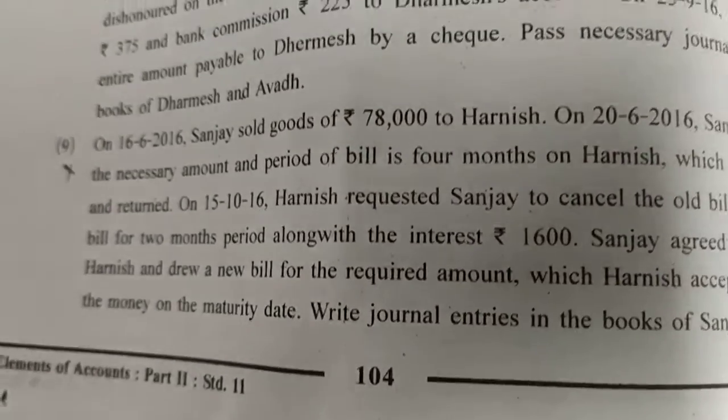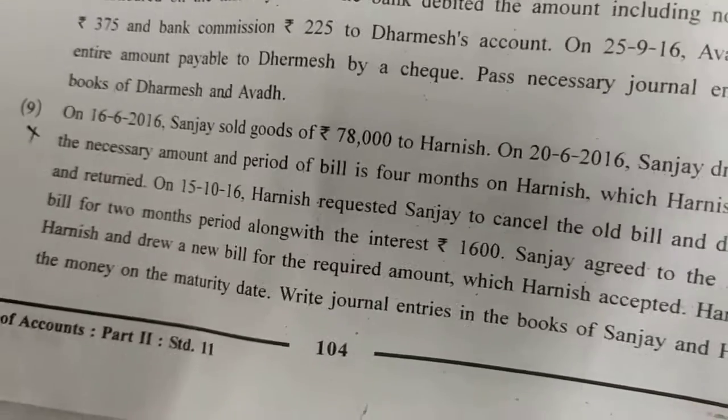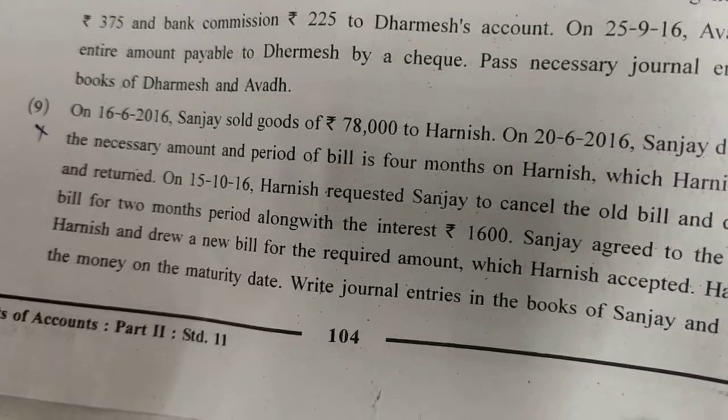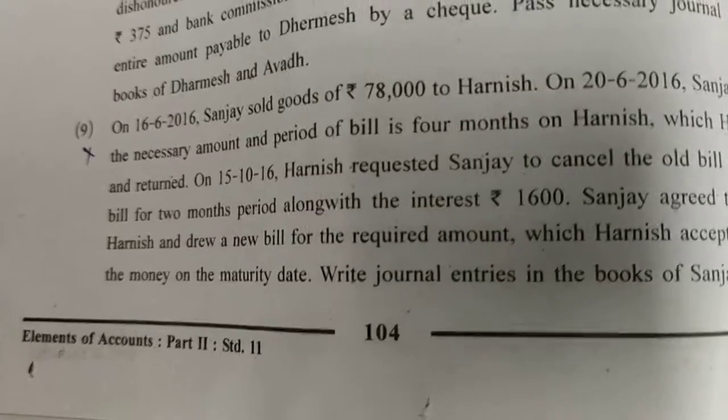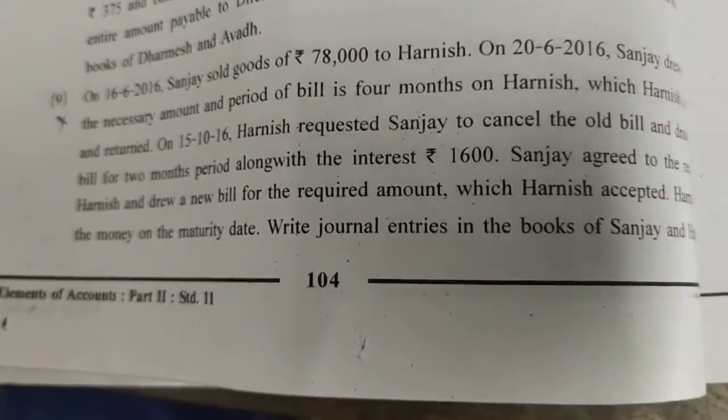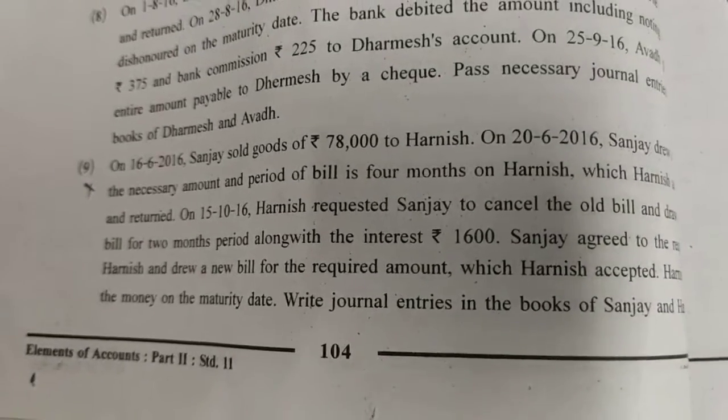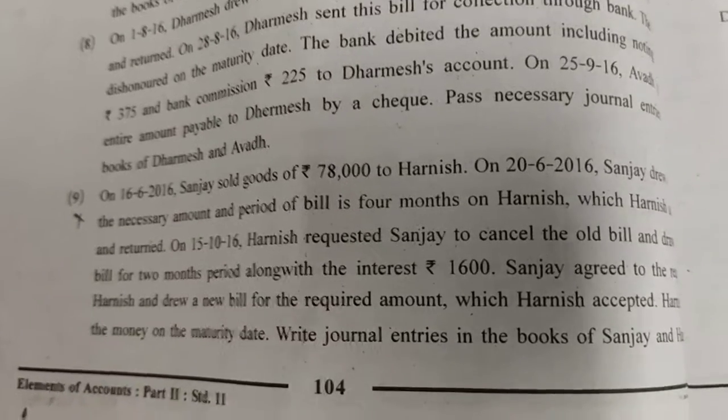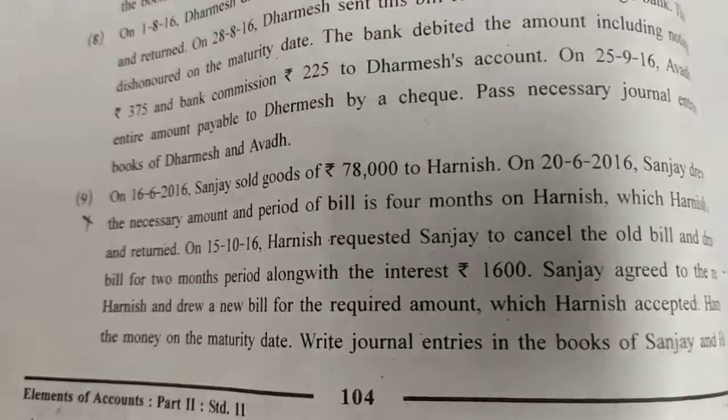So friends, this is the sum where a bill is once accepted and then it is cancelled on the request of the drawee, and again a new bill is accepted and which is paid by the drawee on maturity date. So accordingly we will pass the entry.